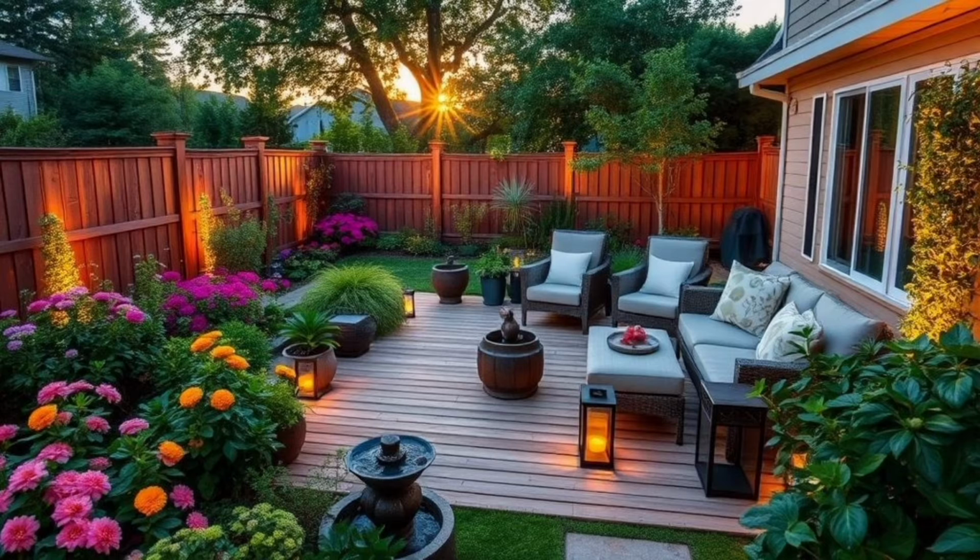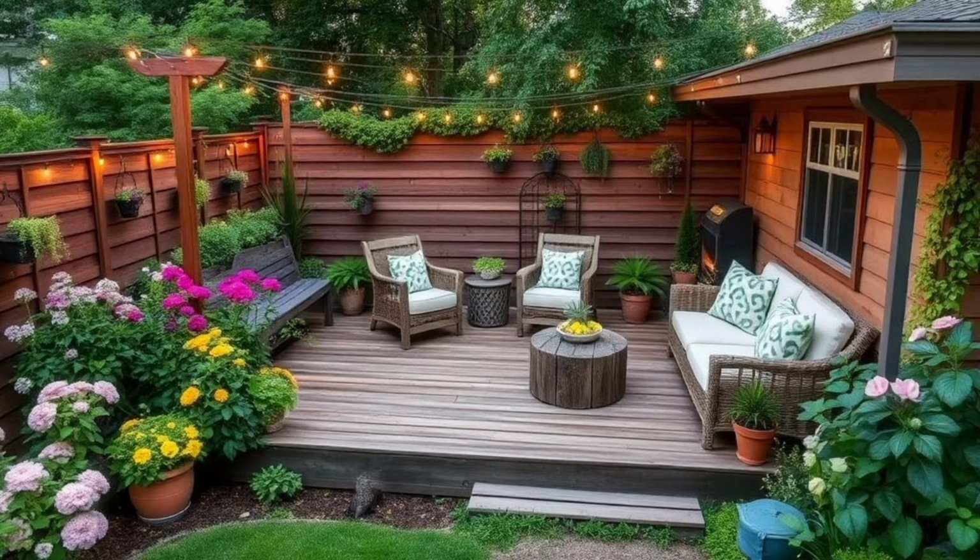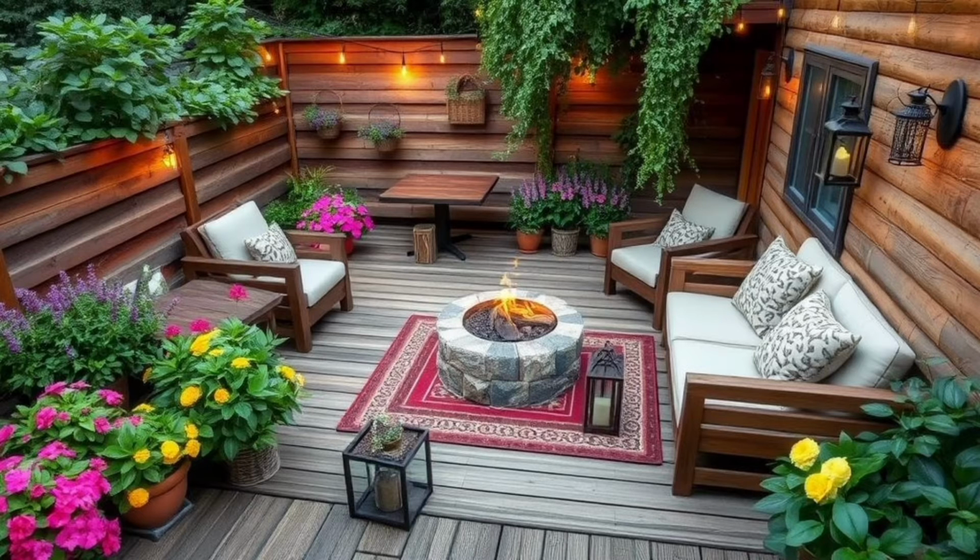Let's explore top deck design ideas that suit easy, testing, and budget.